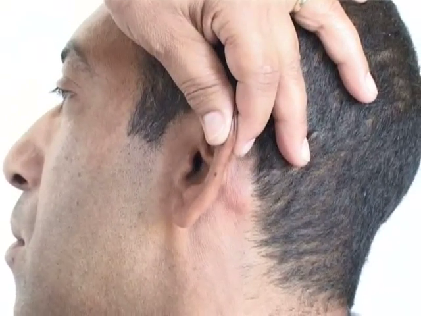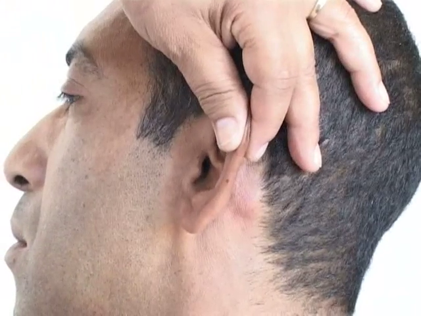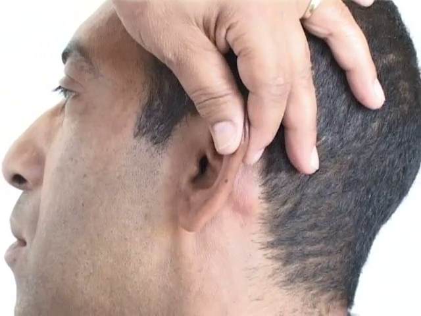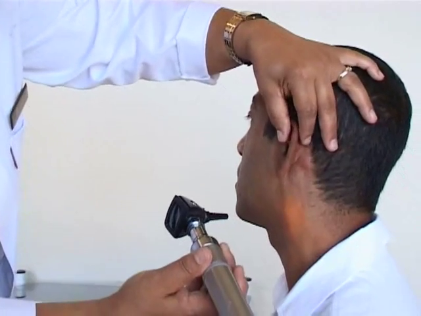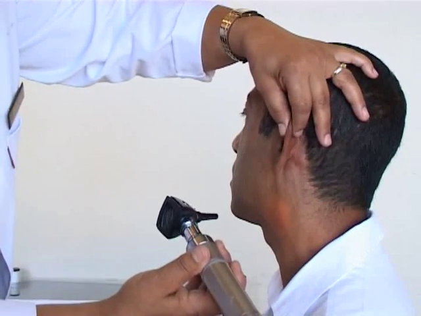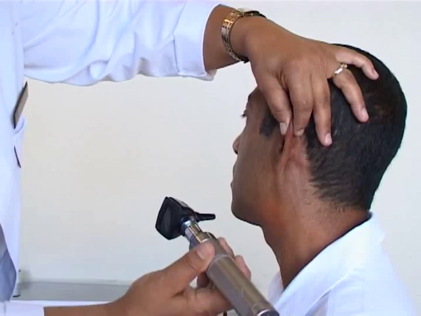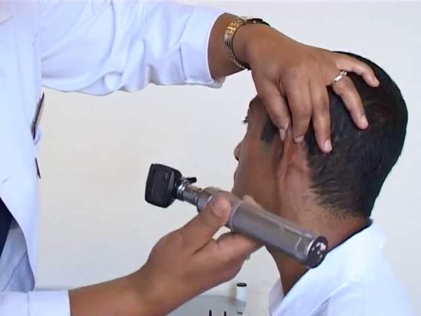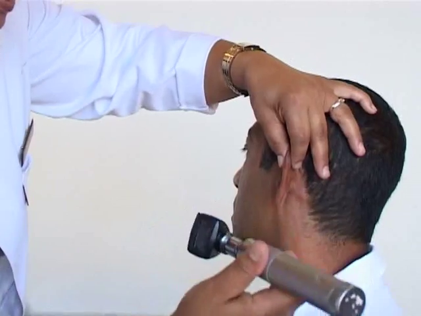But now, if we go in with the otoscope to examine the external auditory canal and the tympanic membrane, there are normal features that we must look at. We said we're going to pull the ear up and back for the adult, and while we're doing that, we're straightening the ear canal so that we can focus on the tympanic membrane.